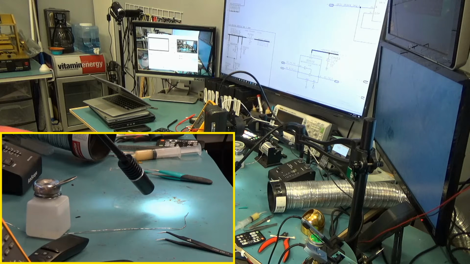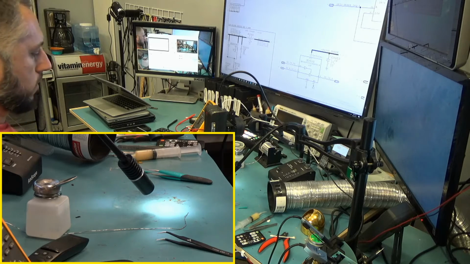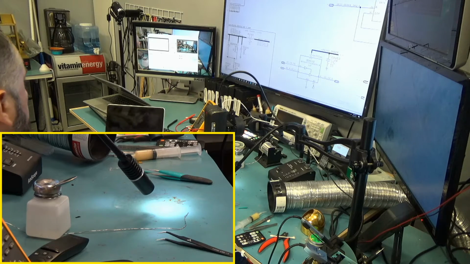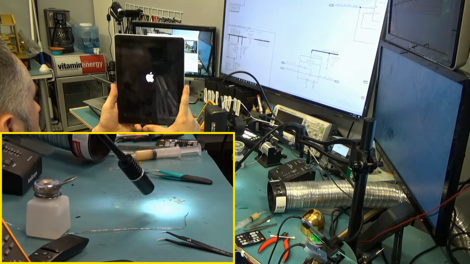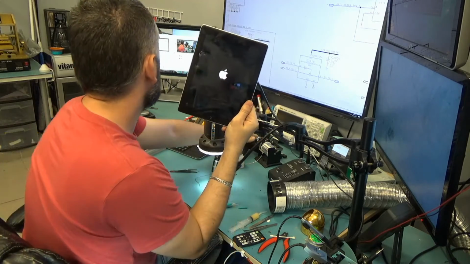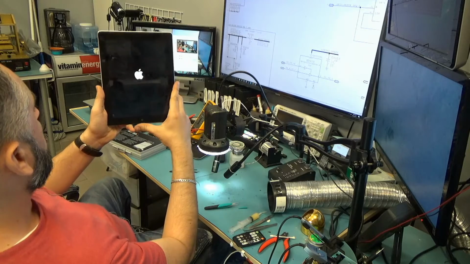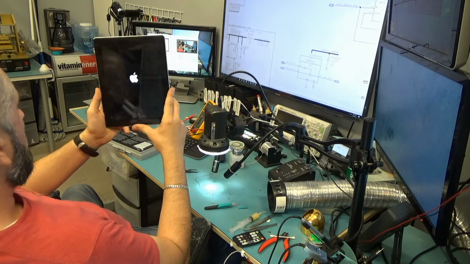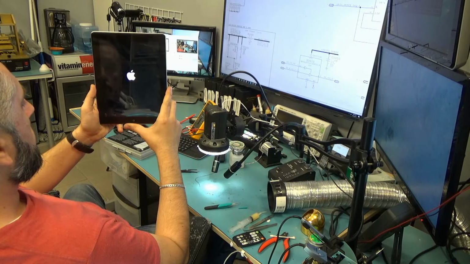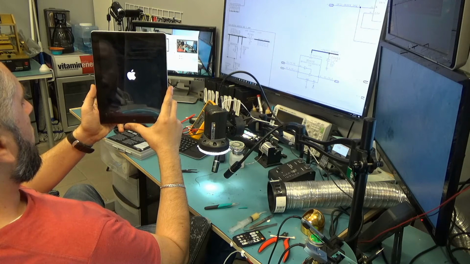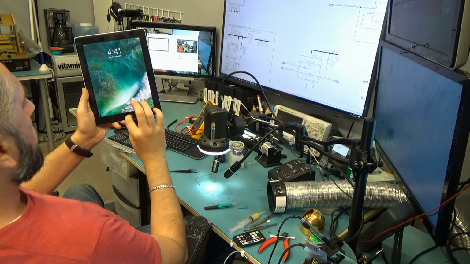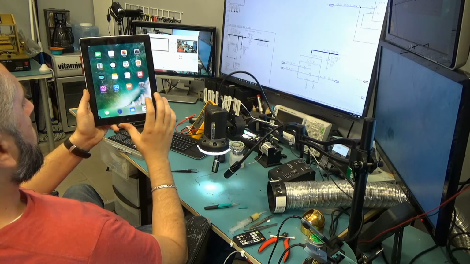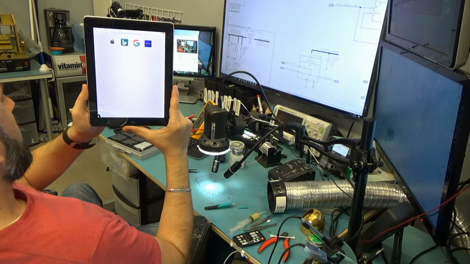Everything is in. Now we can test. So our issue is solved.